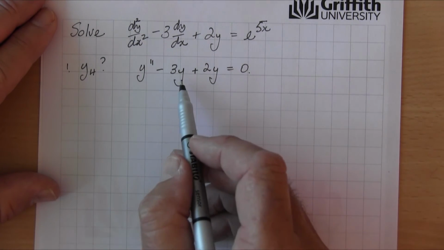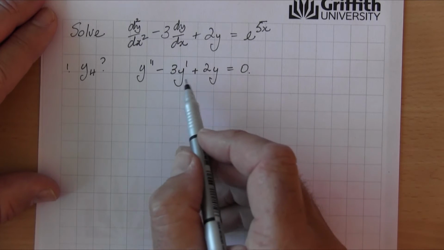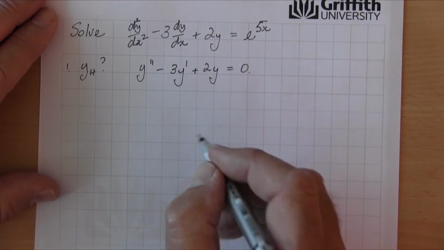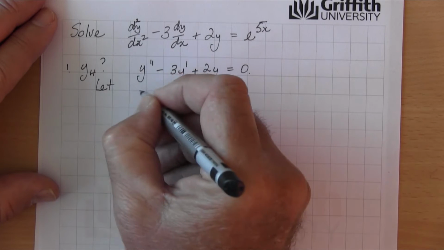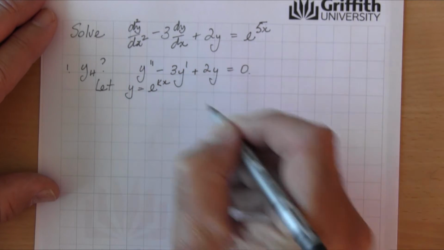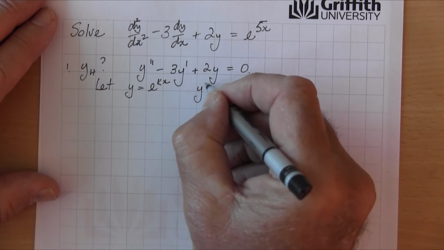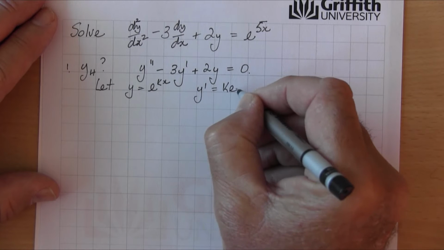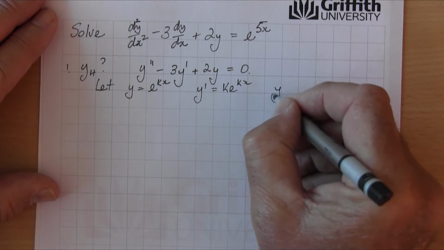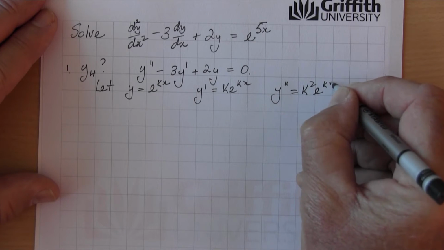The method we use for solving this is we let y equals e to the kx. So we've got y dash is equal to k e to the kx, and y double dash, the second derivative, is k squared e to the kx.